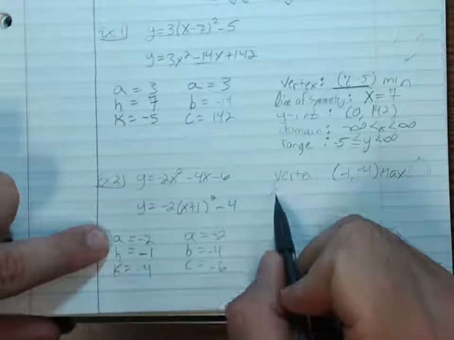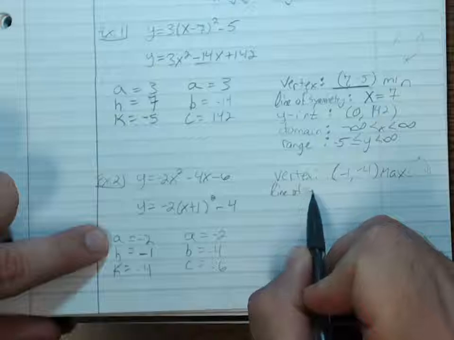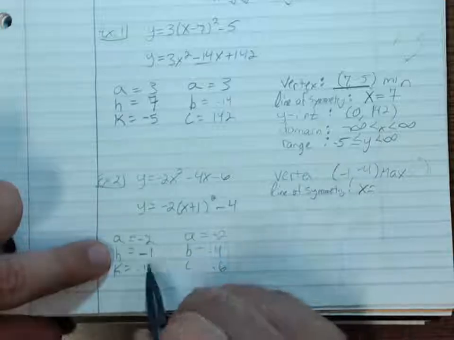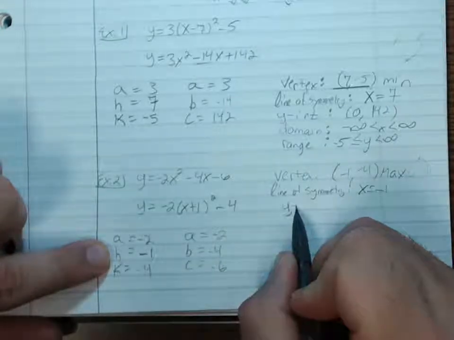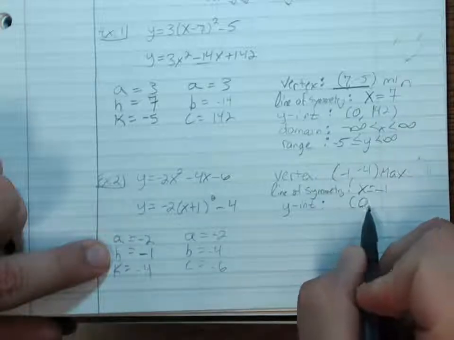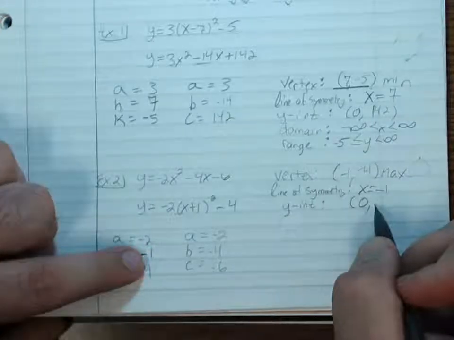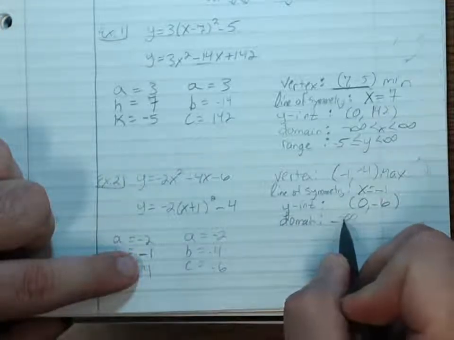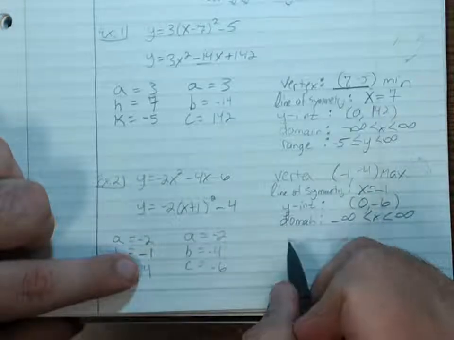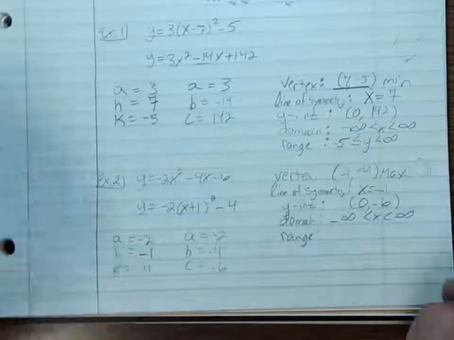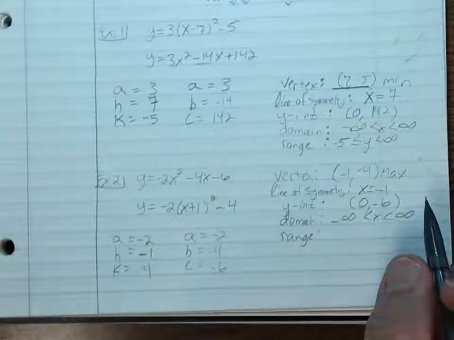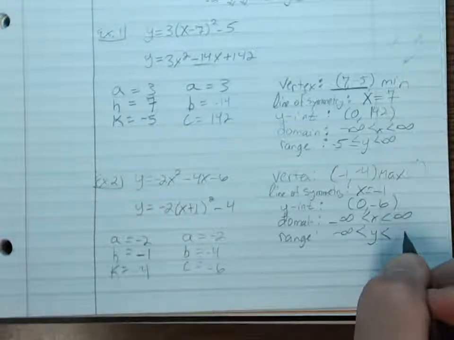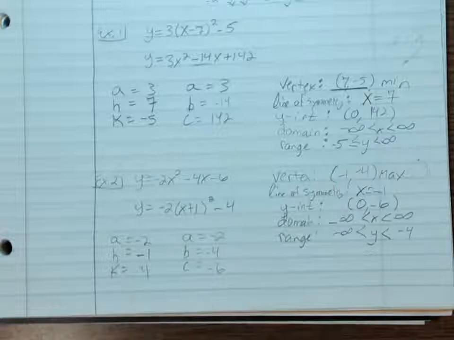Very important. Line of symmetry always starts with x equals. It will be x equals H. H is -1. Y-intercept, always an ordered pair, starts with 0, comma C. C is -6, so 0, -6. Domain, always the same, -infinity less than x less than infinity. And range, since this thing opens down, the range will be -infinity is less than y is less than or equal to k, and k is -4. So there are all my characteristics.